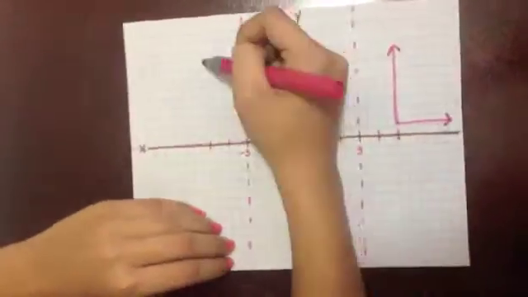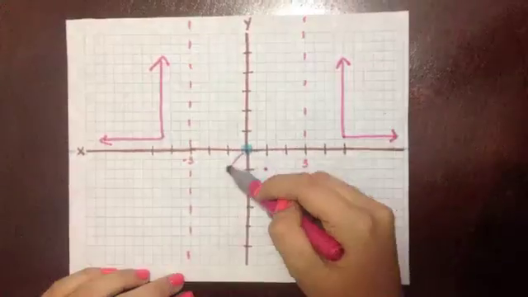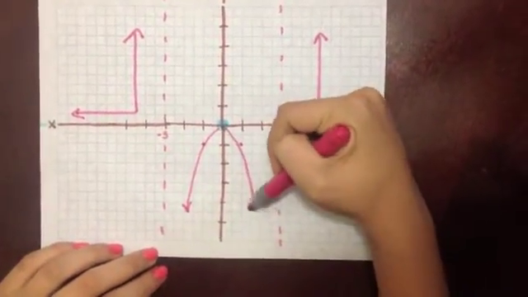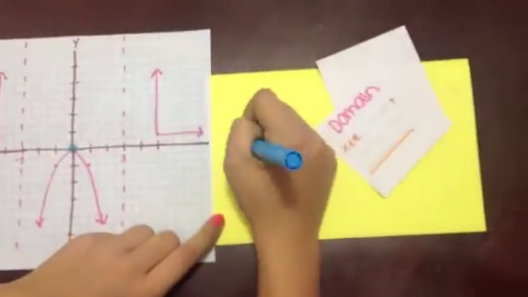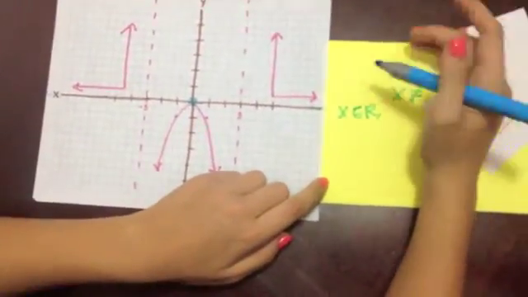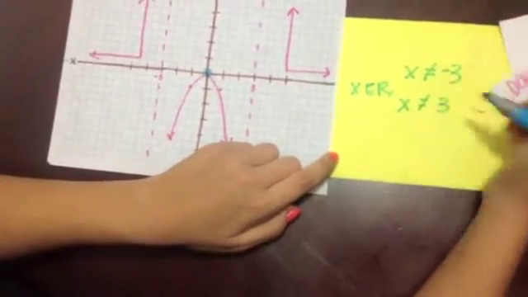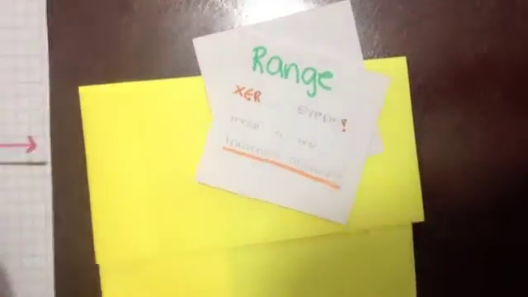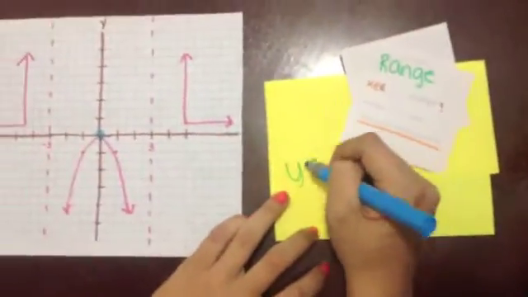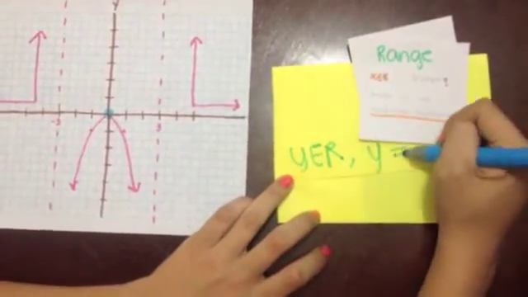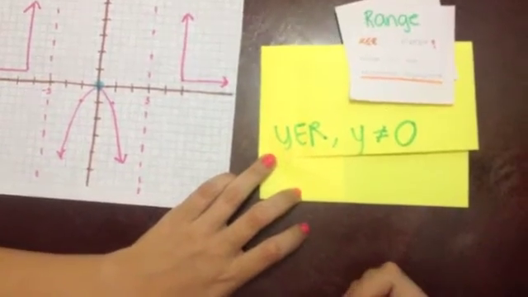With all this information, you can graph now. Use a table of values to help you. For this problem, your domain will be all real numbers except those touching your asymptotes, which are -3 and 3. For your range, it would be all real numbers except that in your asymptote, so your answer would be y equals all real numbers except 0.